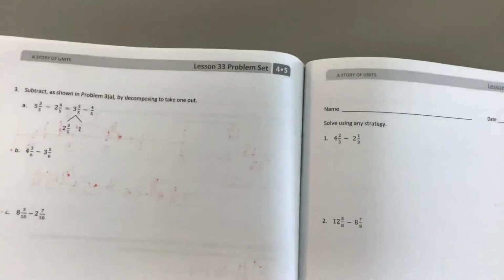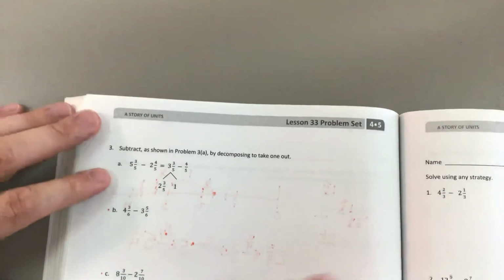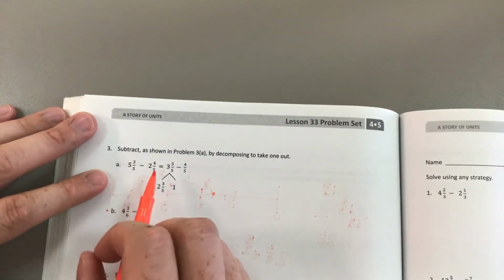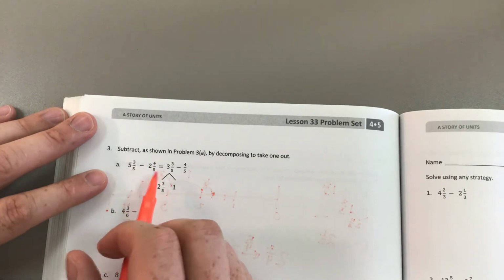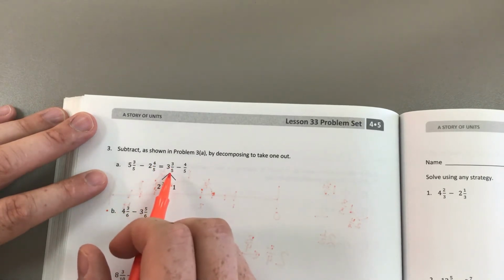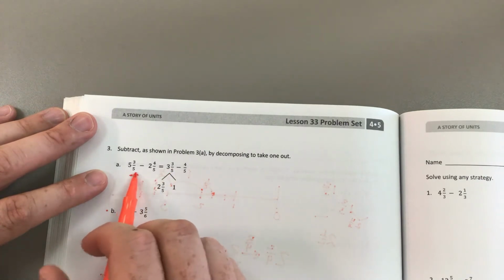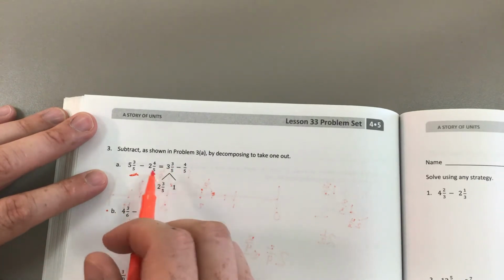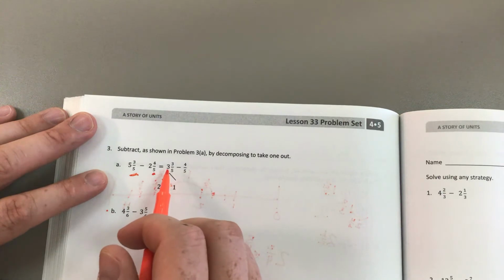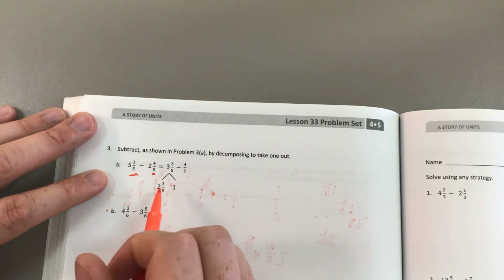Let's look at a few more problems. So in this problem, we have 5 and 3/5 minus 2 and 4/5. So they take care of the whole number first, becoming 3 and 3/5. Right, the 3/5 is here, the 4/5 remains from here. We just took care of the whole number. So now we have 3 and 3/5 minus 4/5.